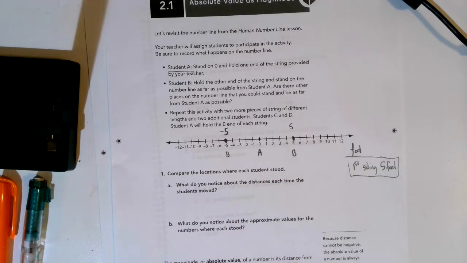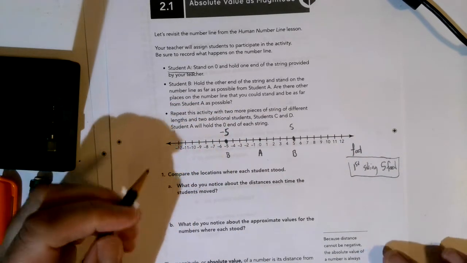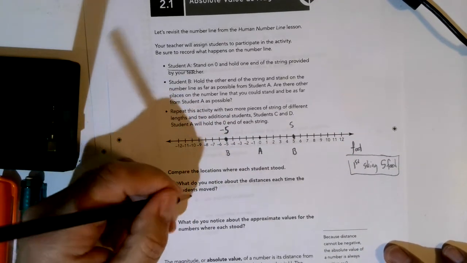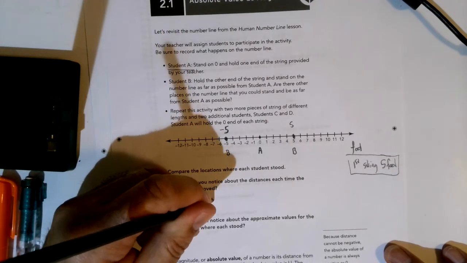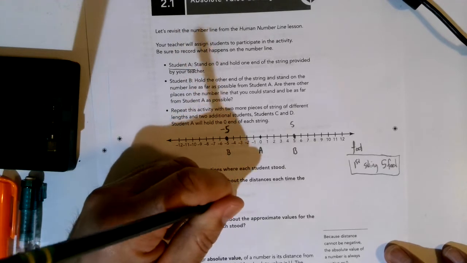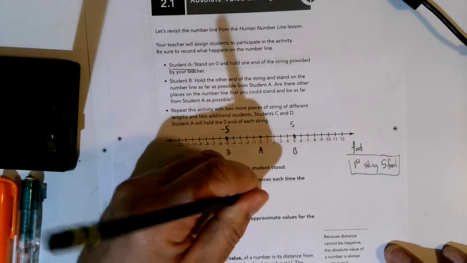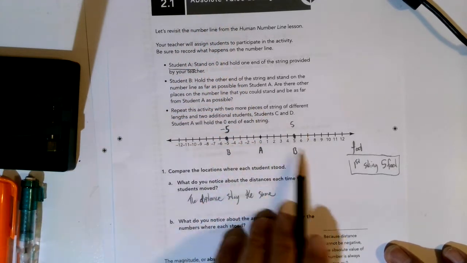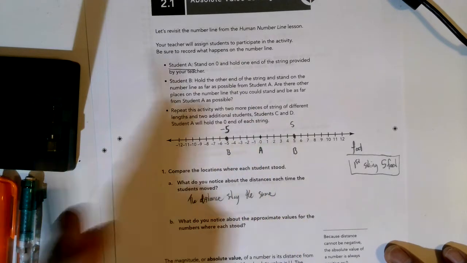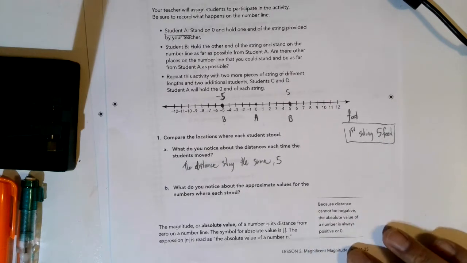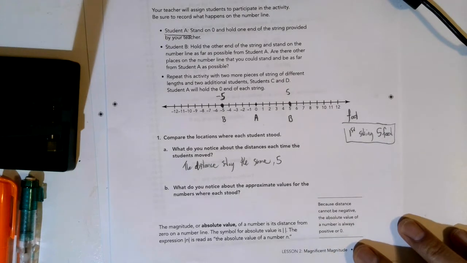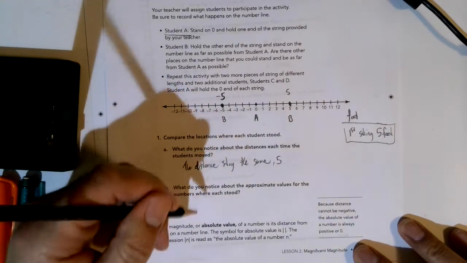So what did you notice about the distances each time the students move? The distance stayed the same. They were still 5 away from 0. What did you notice about the approximate values for the numbers where each stood?